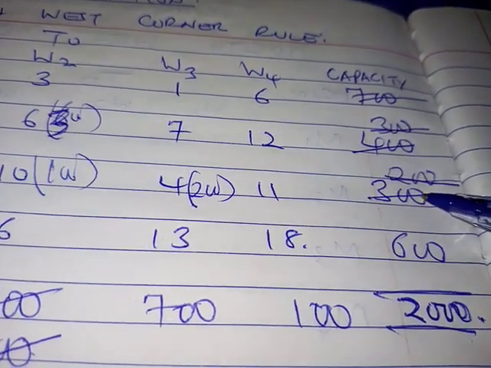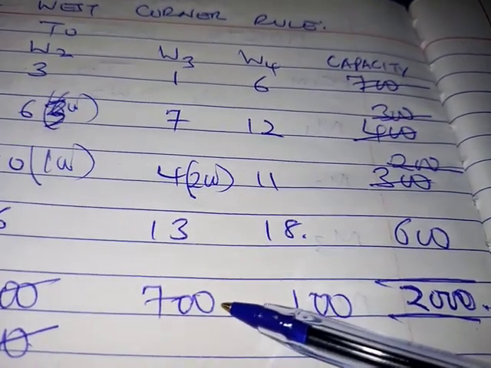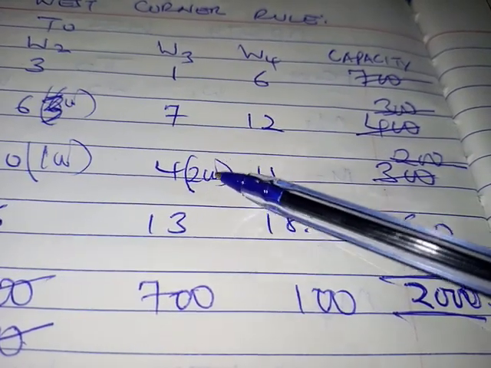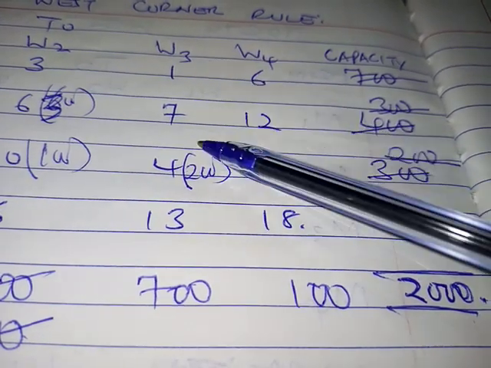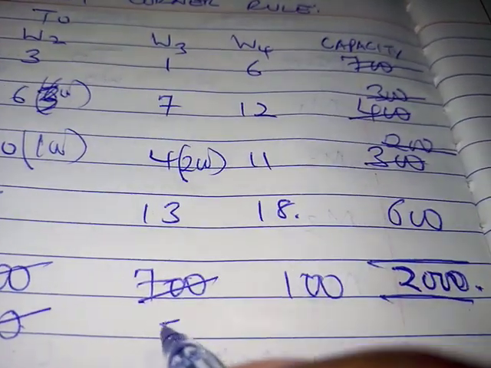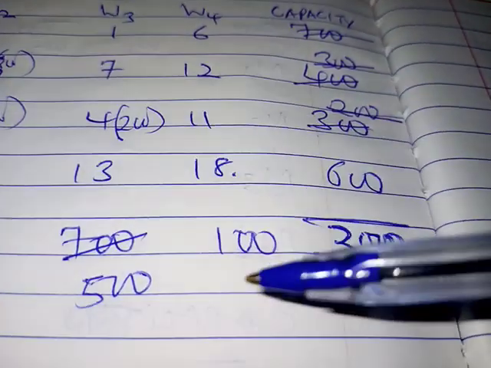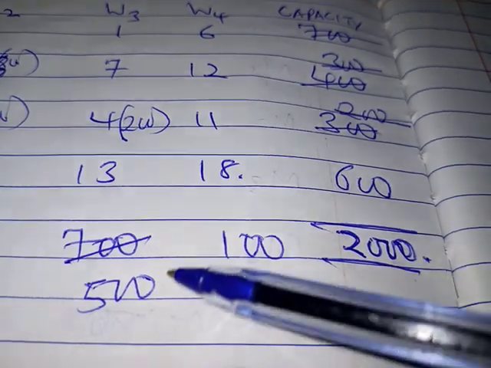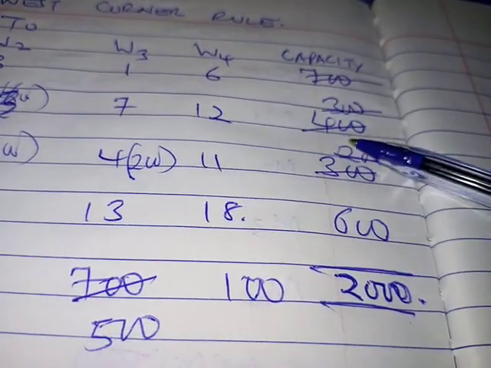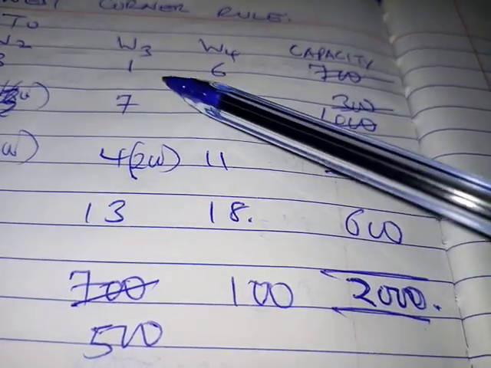We also consider the capacity for W3 being 700 and having assigned 200 from M3, we remind ourselves that the balance now available for warehouse 3 will be 500. So we cancel the 700 and write 500. Now we have cleared W1, W2. Now we look at W3.